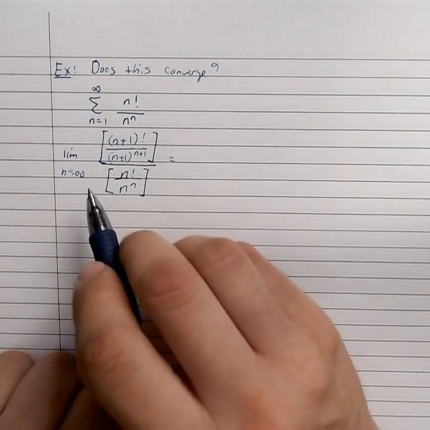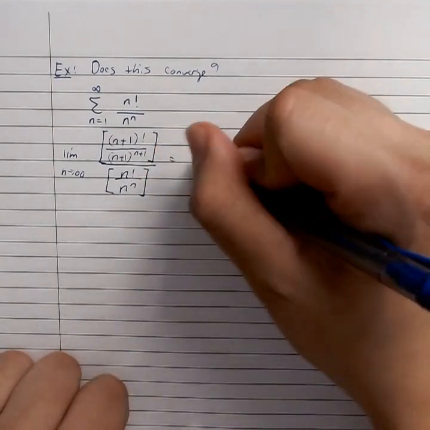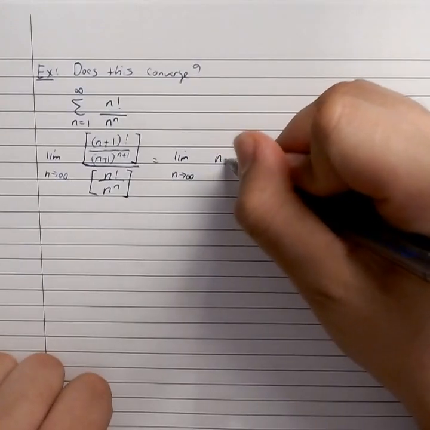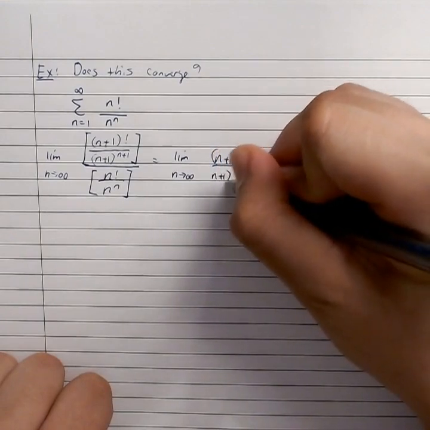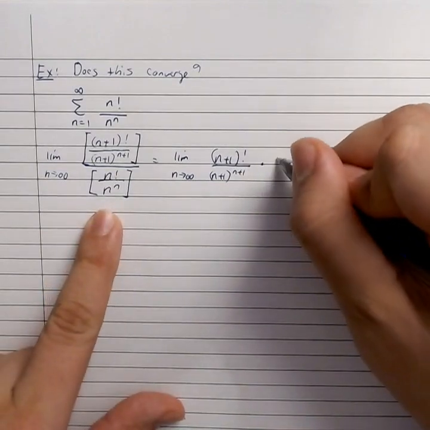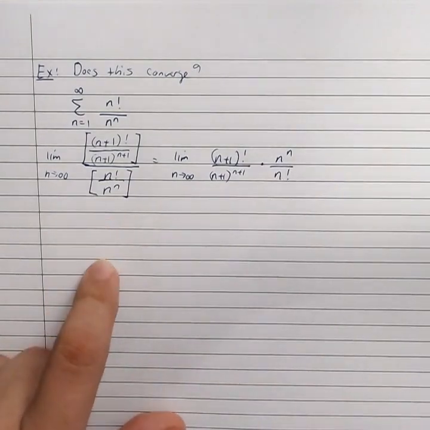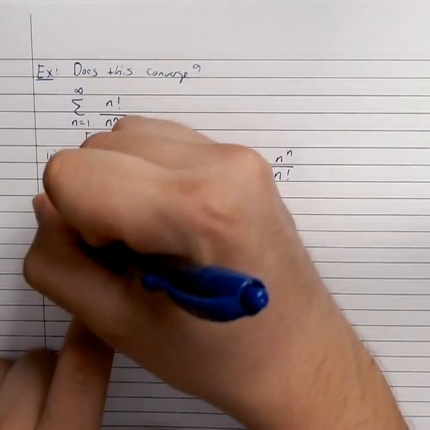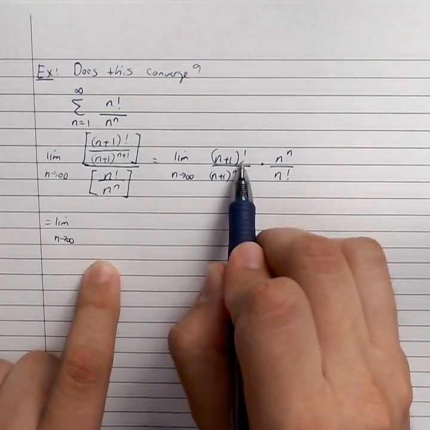Now, of course, we can simplify this, because after all, we're dividing by something, which means we can multiply by its reciprocal. So this is the limit as n approaches infinity of n plus 1 factorial over n plus 1 to the power n plus 1, times n to the power n over n factorial. But now things can simplify out quite a bit. Let me write this as the limit as n approaches infinity. n plus 1 factorial. Remember how that works.